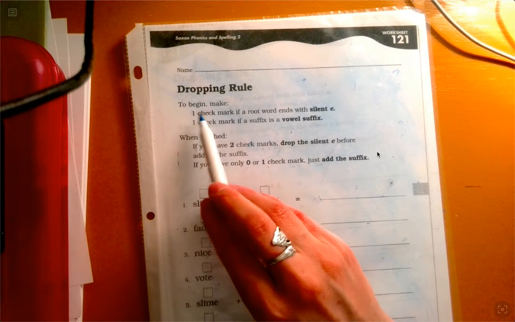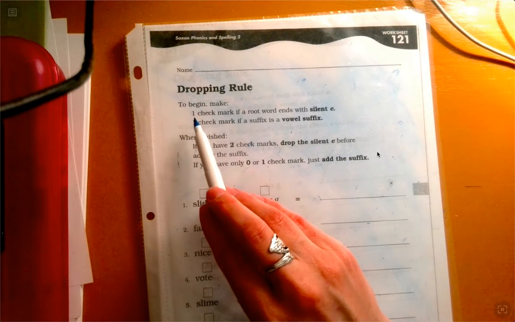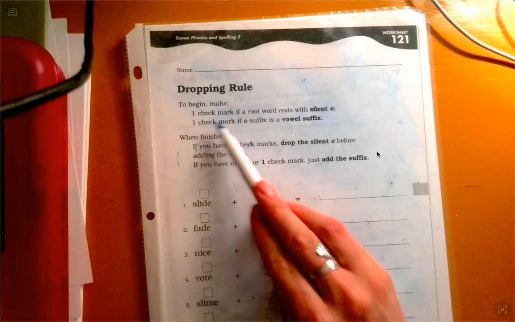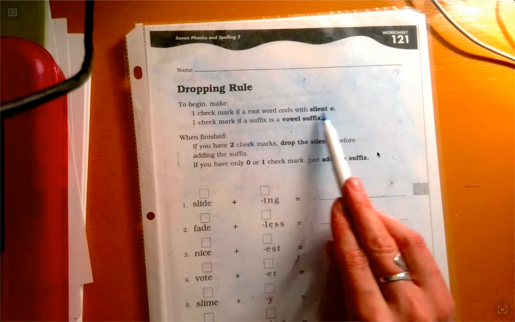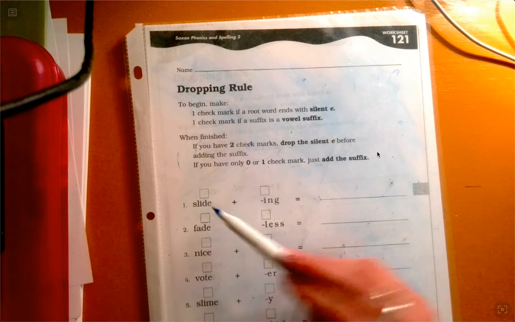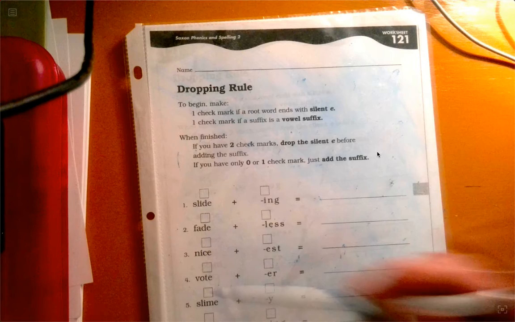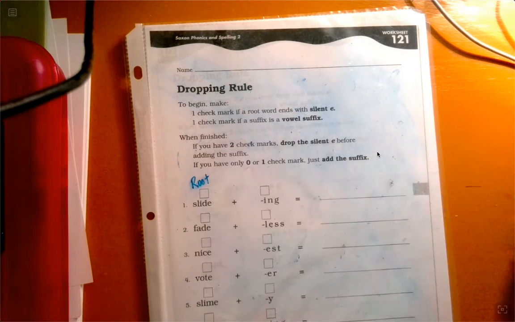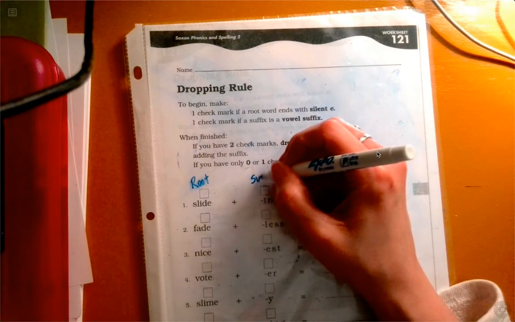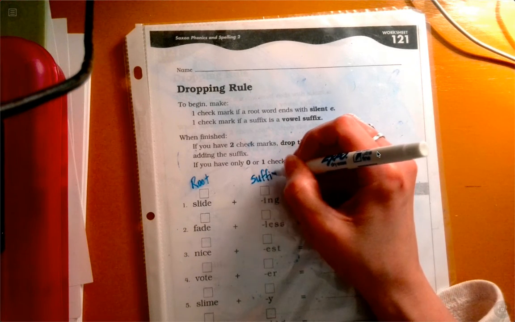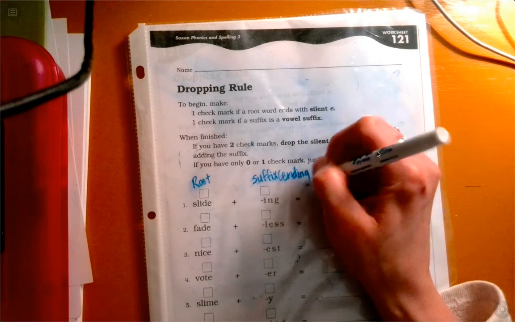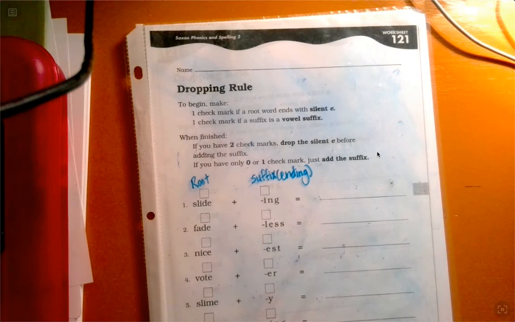So it says to begin, this is the first thing. One check mark, these little boxes. So one check mark if the root word ends with a silent E. This is a root word. All of these, this is the root side. Okay, these are the suffix, or the ending, right?